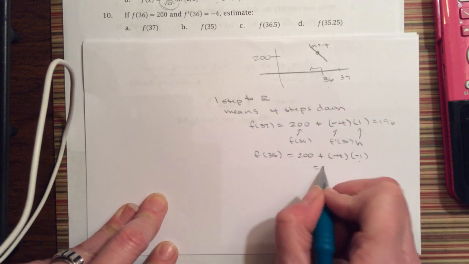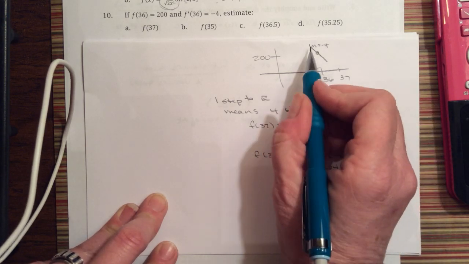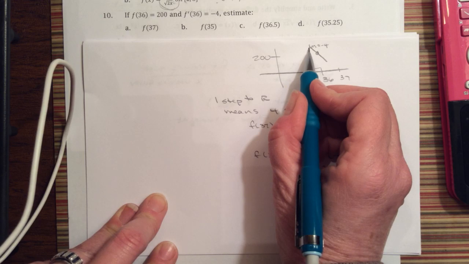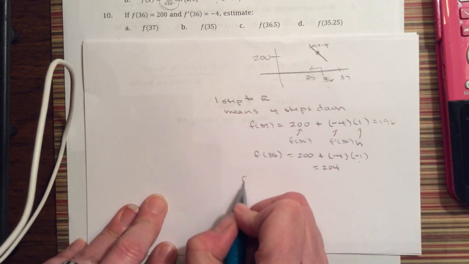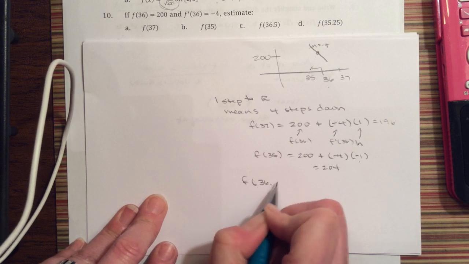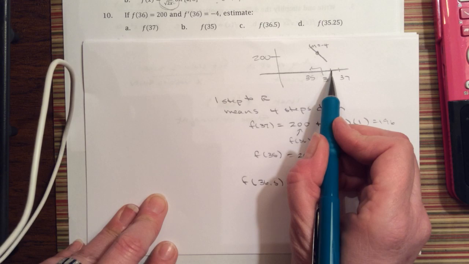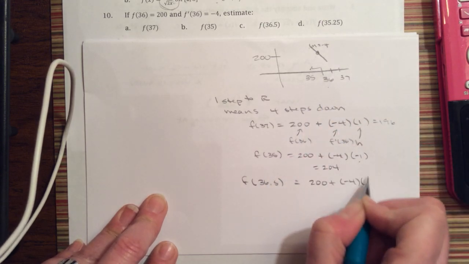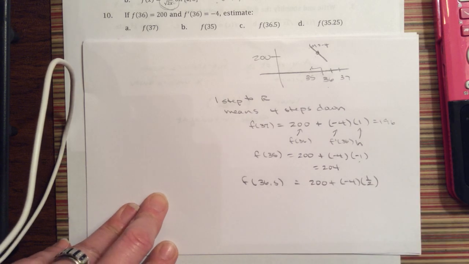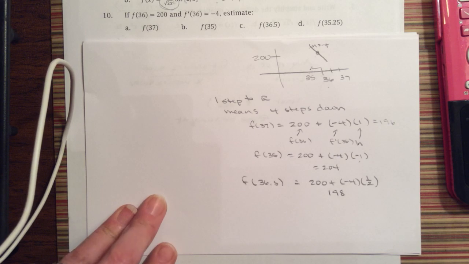And that means my answer is going to be 204, which makes sense because it should be higher than 200 if I'm going to the left. F of 36.5. Now I'm going to the right, but I'm only going a half a step. So I want to take 200 plus negative 4 times 1/2. Only a half a step, and that's going to leave me at 198.